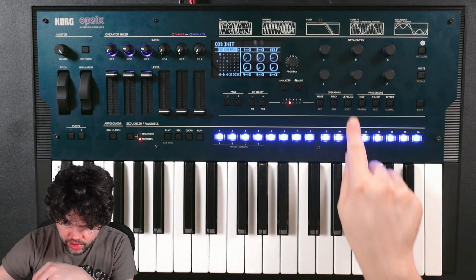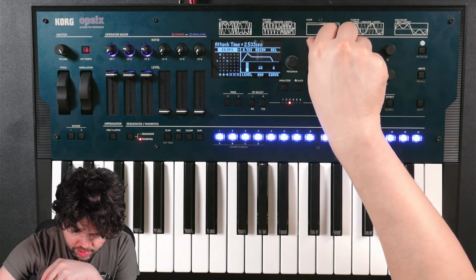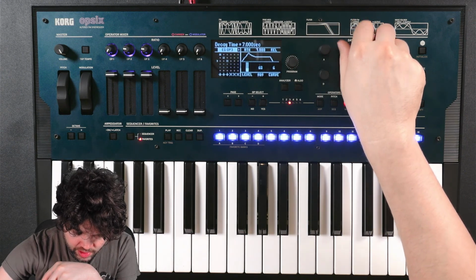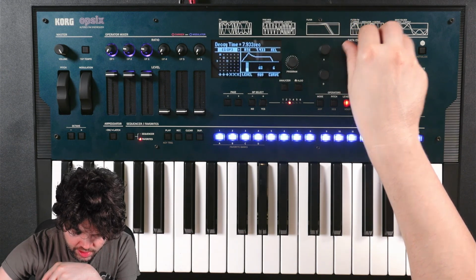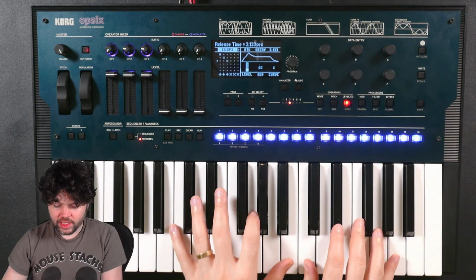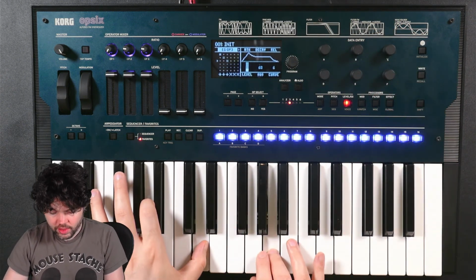Okay, sounding good. So let's look at the envelope there. Maybe I'll make it even slower. 4 seconds, 8 seconds, and then 3 seconds at the tail. Let's listen. Different key.